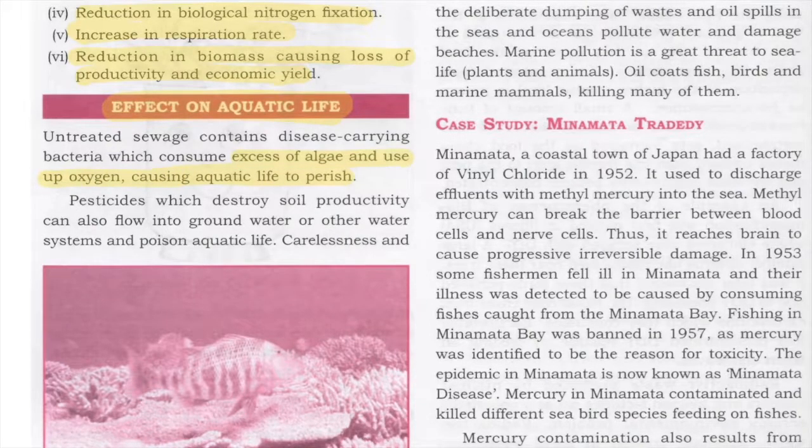Pesticides destroy soil productivity and can also flow into underground water or other water systems, and they poison the aquatic life. Carelessness and deliberate dumping of wastes and oil spills in the seas and oceans pollute the water and even damage the beaches. Marine pollution is the greatest threat to sea life.